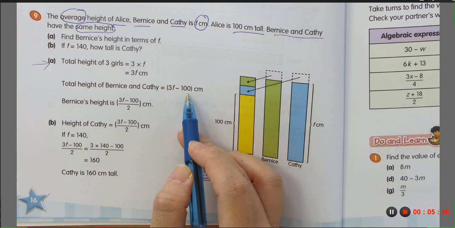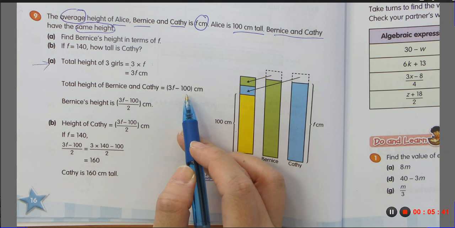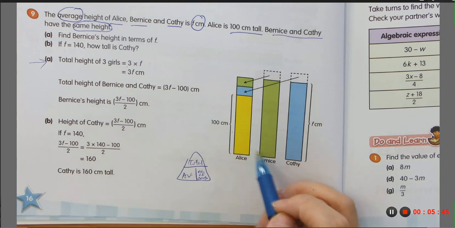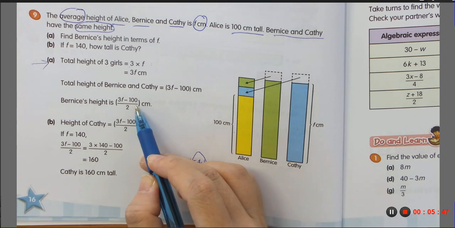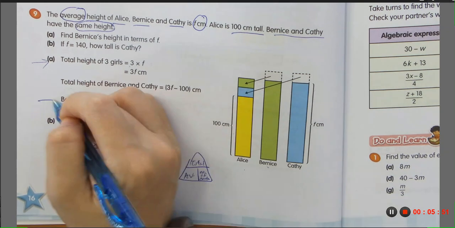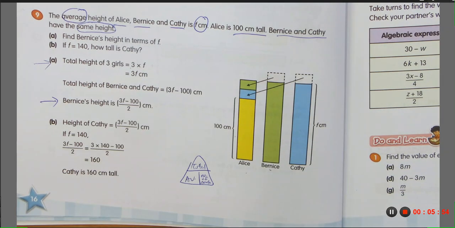What is 3n minus 100? I take away 100. Who am I taking away? Alice, very good. So I'm left with just Bernice and Kathy. The last step is divided by 2 because Bernice and Kathy are the same. Up to this point, are we all cool?